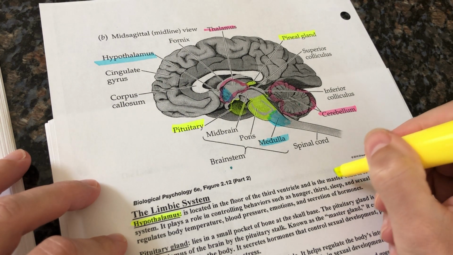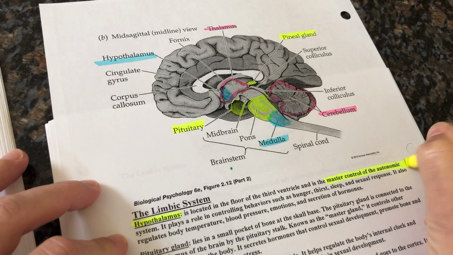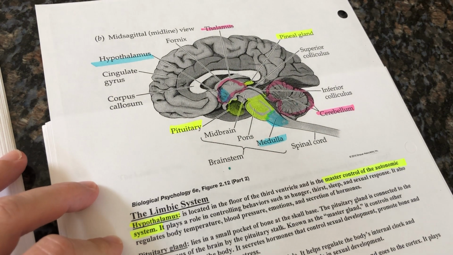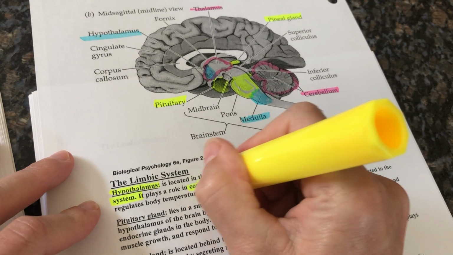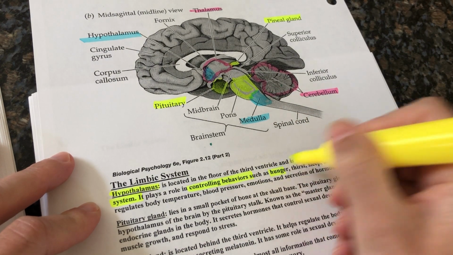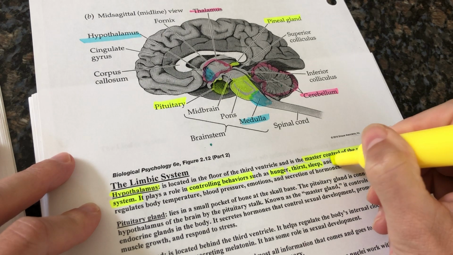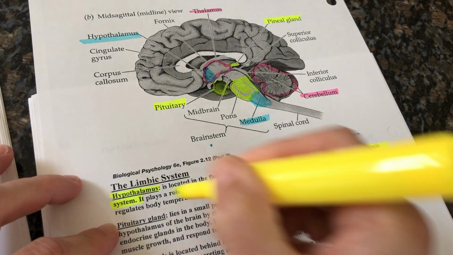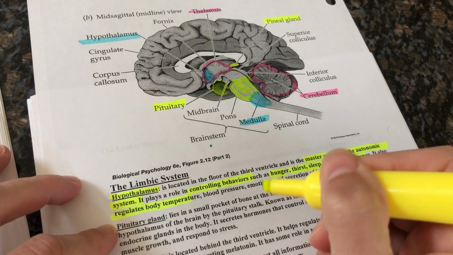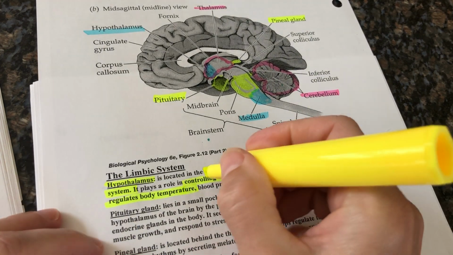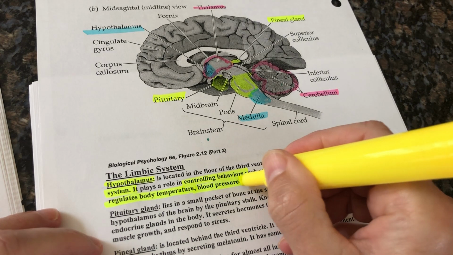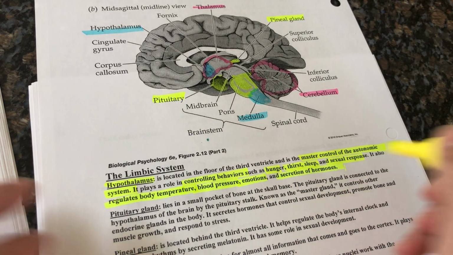We're not going to worry about that. It is the master control of the autonomic system. Autonomic means automatic. It controls behaviors such as hunger, thirst, sleep, sexual response, and regulates body temperature to some extent. Also, we can just go over all of these things here. It plays a role in blood pressure, emotions, and secretion of hormones.